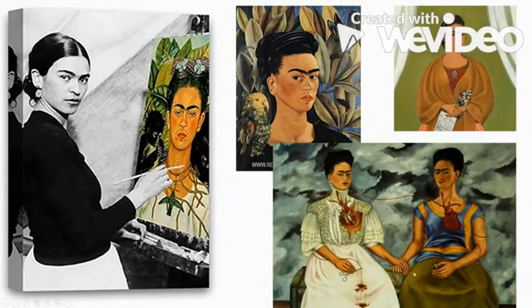So in this one, she was sad and she felt like her heart had been ripped out, or her soul, and so that's why you see the blood and the different hearts. Self-portraits change depending on what mood you're in and what you're feeling. So there's several different styles.